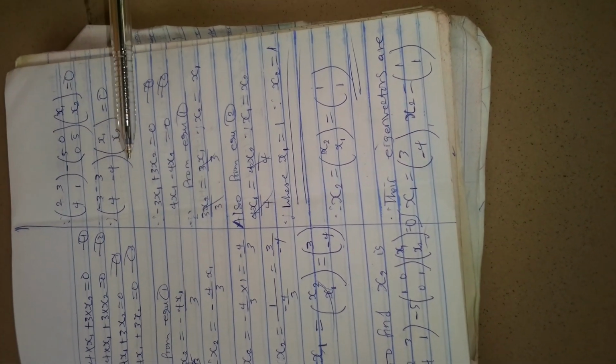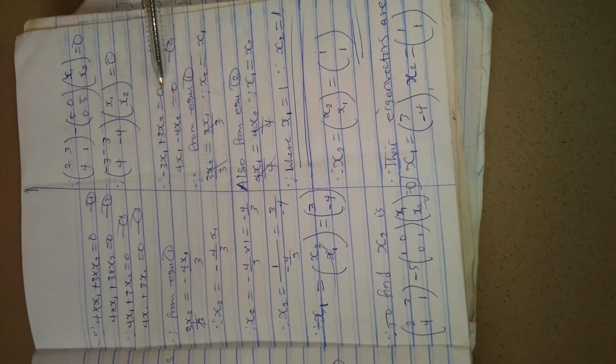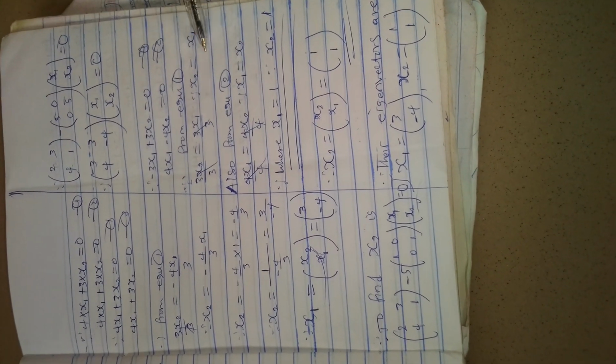Now that becomes 2 minus 5 is minus 3, 3 minus 0 is 3, 4 minus 0 is 4, 1 minus 5 is minus 4. Now multiplying this, minus 3 times x1 is minus 3x1 plus 3x2 equal to 0, according to equation 1. And 4x1 minus 4x2 equal to 0, according to equation 2. From equation 1, make x2 the subject of the formula: 3x2 is equal to 3x1. Therefore, divide by the coefficient of x2, which is 3, and x2 is equal to x1.